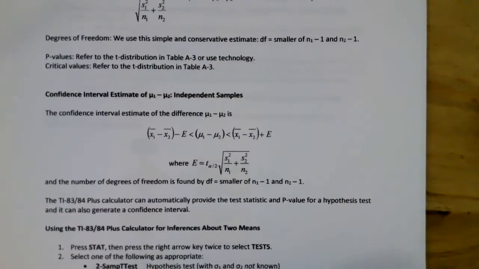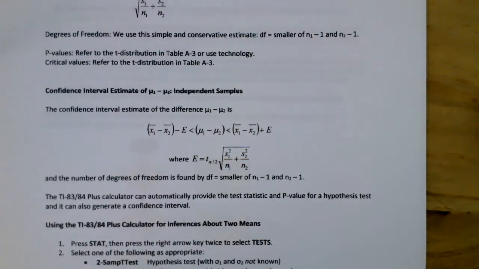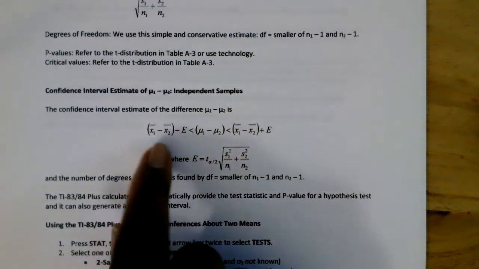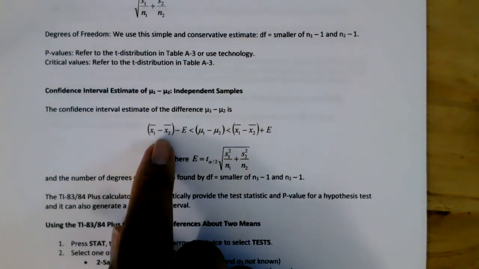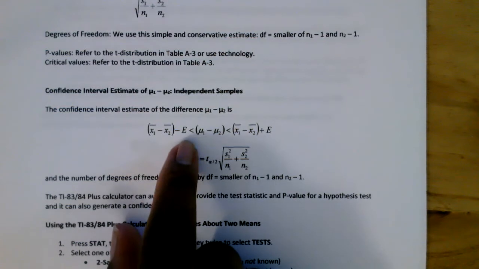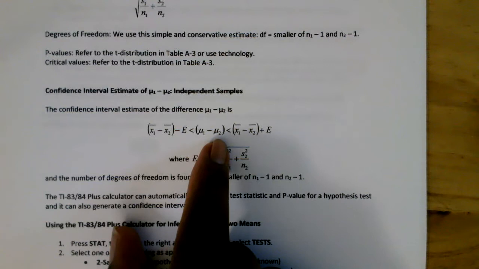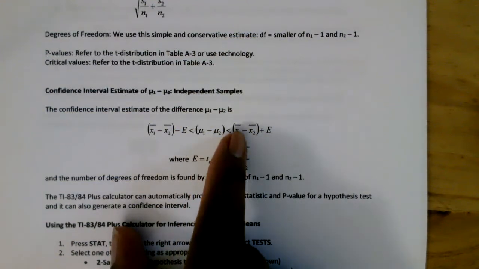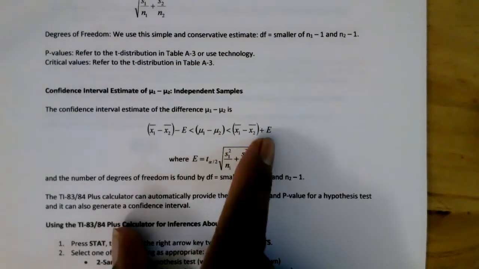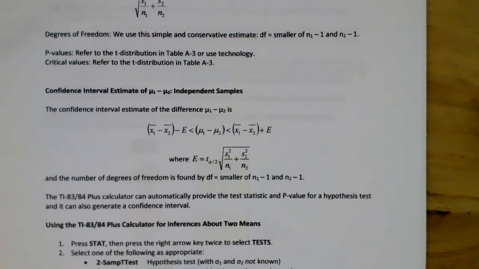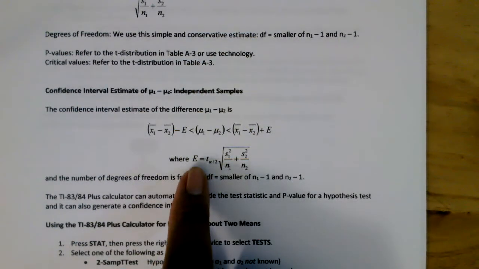And now for the confidence interval. The confidence interval estimate for mu1 minus mu2, dealing with independent samples. The confidence interval estimate of the difference mu1 minus mu2 is going to be this: the quantity x1 bar minus x2 bar, minus the margin of error E, is less than mu sub 1 minus mu sub 2, which is less than x1 bar minus x2 bar plus E. Now E is the margin of error.